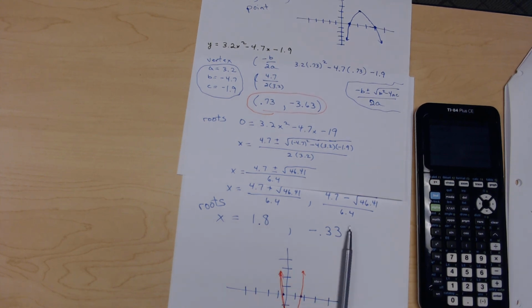That's the introduction to quadratics, and in the next couple of lessons, quadratics will pop up in word problems. And that's our last thing. That's it, guys.